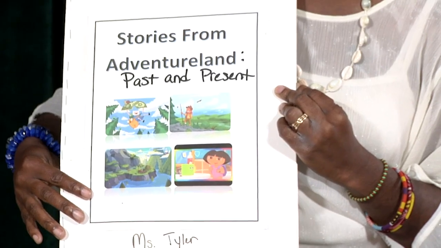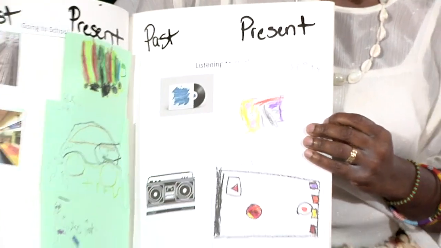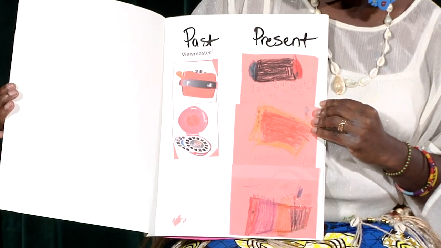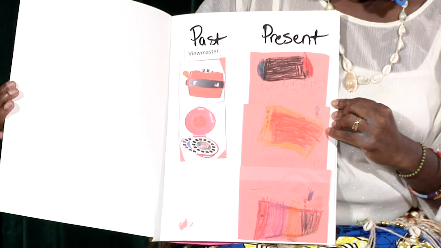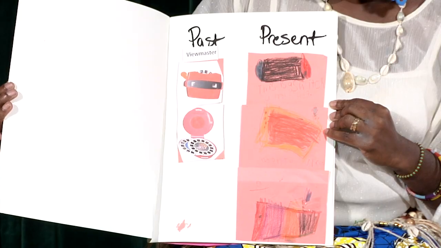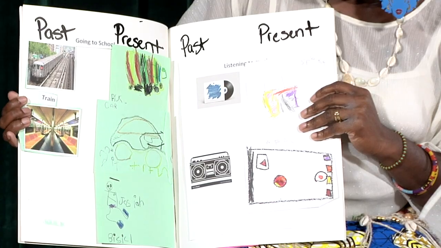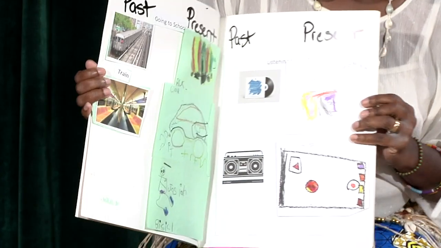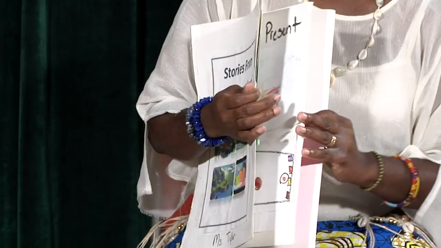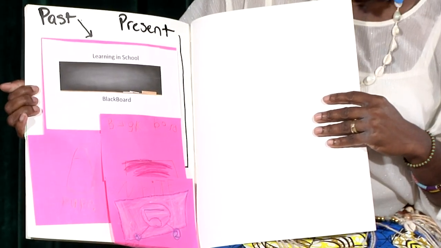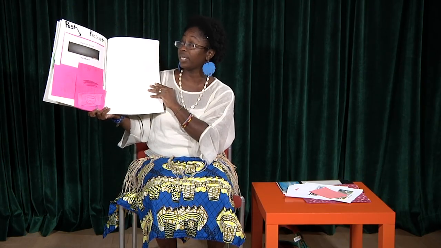So here is the finished product from one of my classes. We have a Viewmaster, and then all of the ways. One student told me a Nintendo Switch is how they look at things. Going to school, we had a bus, a car, and then listening to music. They had a speaker. They had an iPhone. And learning in school, one child said I had to have paper. I learned new paper, whiteboard, and they said I have a blackboard too. So all of the students were able to be met wherever their learning capability was. And that is our interactive lesson on the past and the present. Thank you.